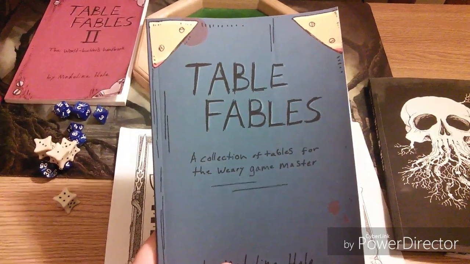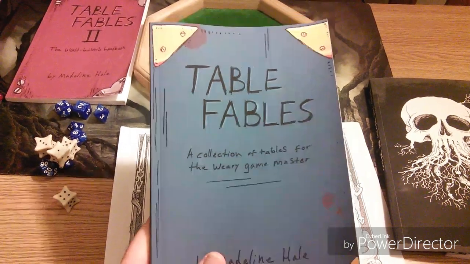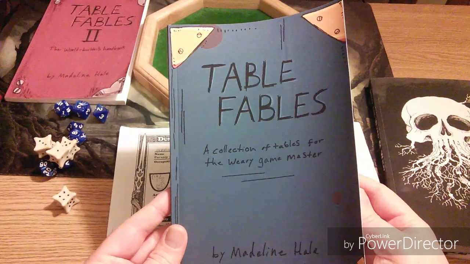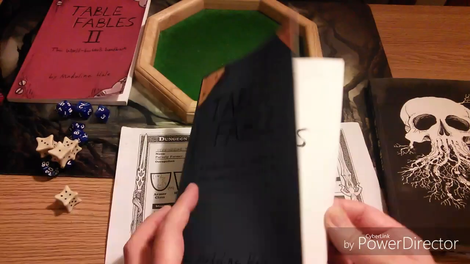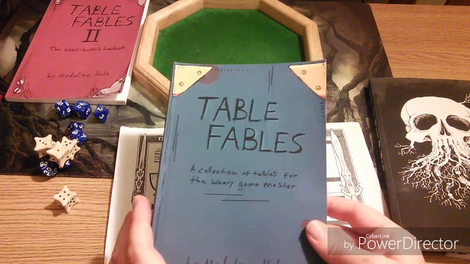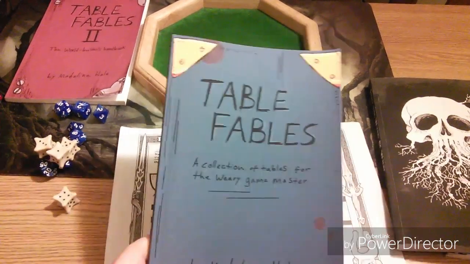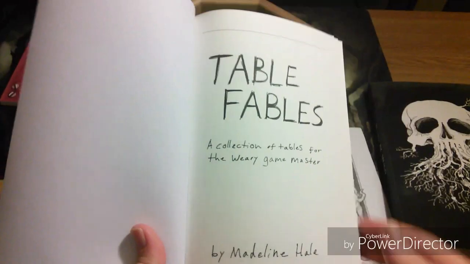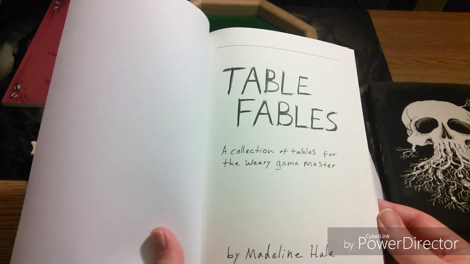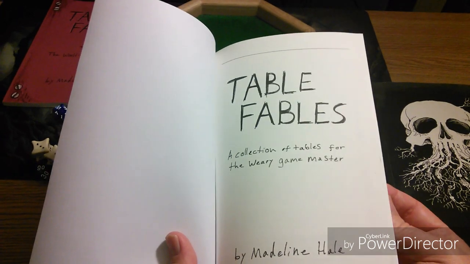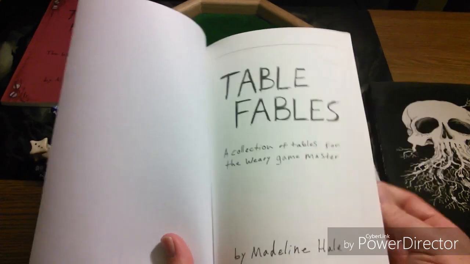Now, I've looked at some other books of random tables on Amazon Drive-Thru RPG where you can see a preview of the book, and they seem to have an awful lot of introductory pages before you actually get to the tables. Now, we may have noise in the background at this point because someone is doing building work at 9:15 in the evening, because that's the way life is these days.